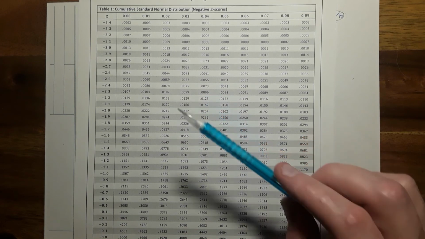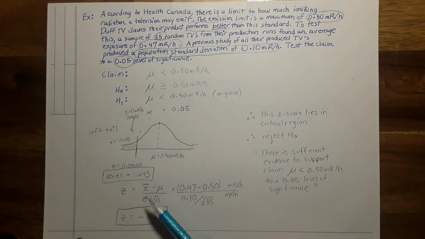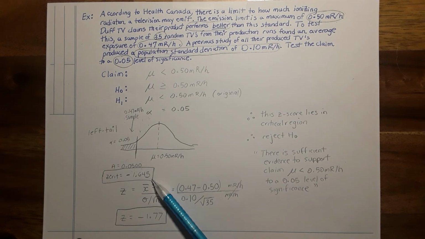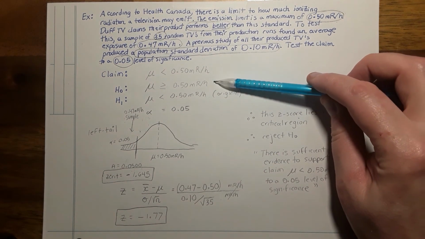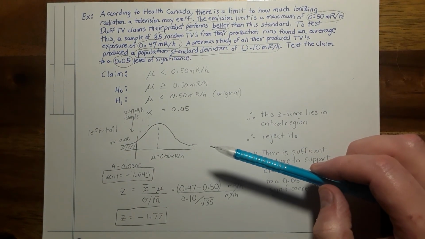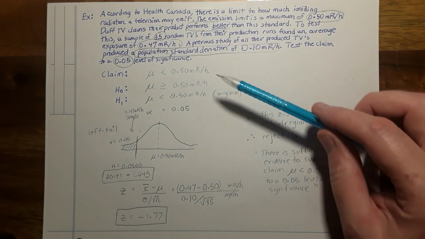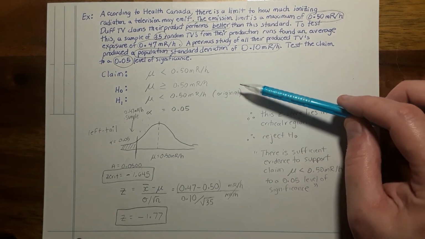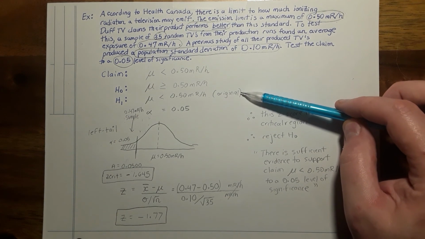So that would mean our critical z-score would be negative 2.33, not negative 1.645, which means our sample test statistic would not be in the critical region anymore. Negative 1.77 is not less than negative 2.33. So at a 1% significance level, we would not find sufficient evidence to reject the null hypothesis. It means we found a value that was less than the claimed average, but it wasn't significantly less, so we wouldn't be able to reject this, which means we wouldn't have evidence to support this.